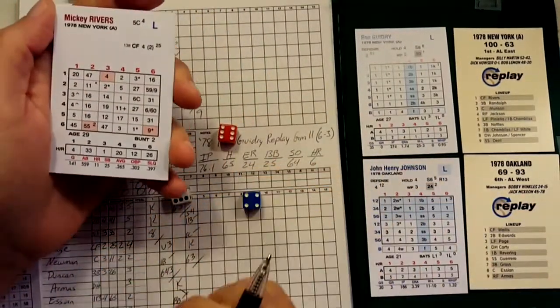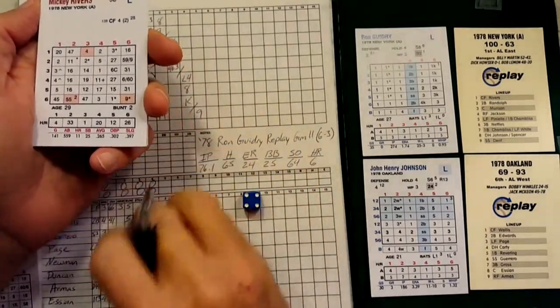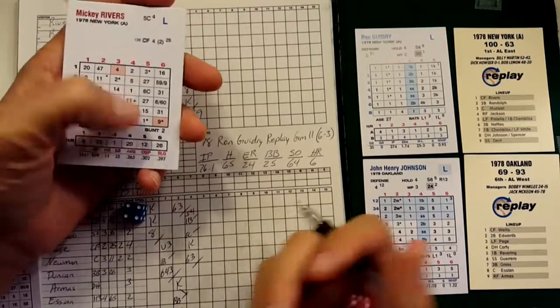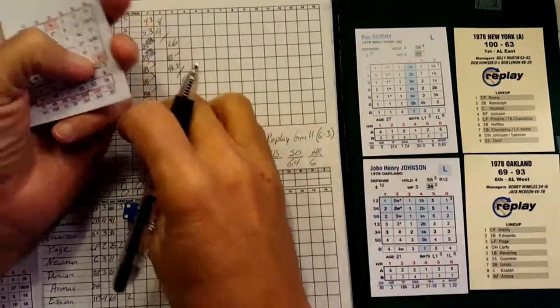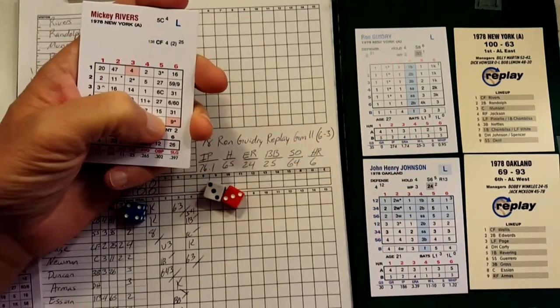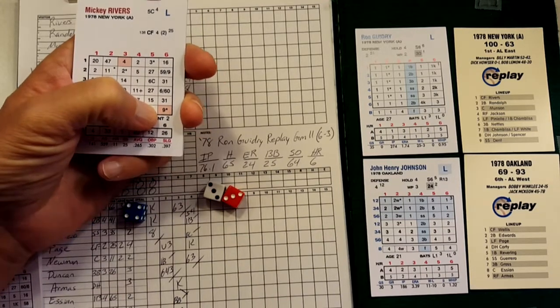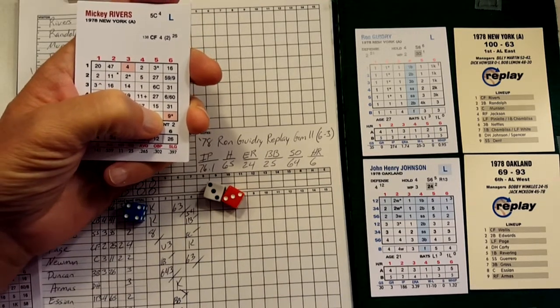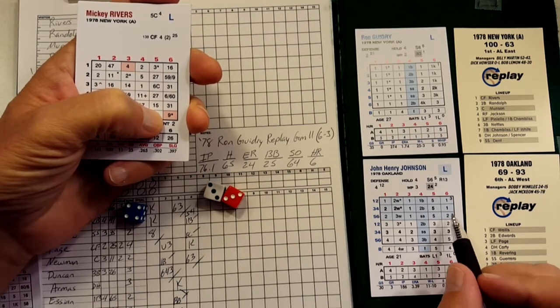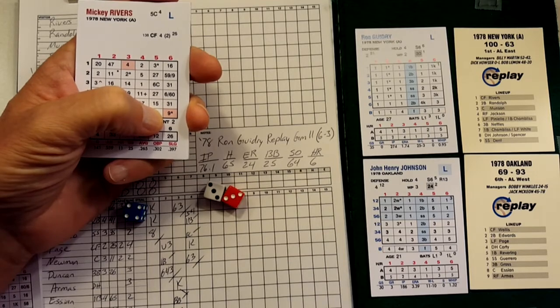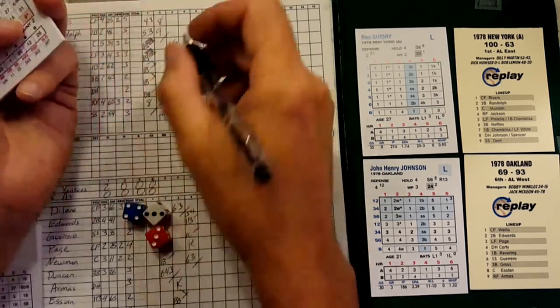Mickey Rivers, 6'6", is a 9. Shaded 9. So let's see if that changes. A 33. He's a lefty. 33 and a lefty changes to a 7. And then a 6'4". So an 8 will be a single. Single to left.